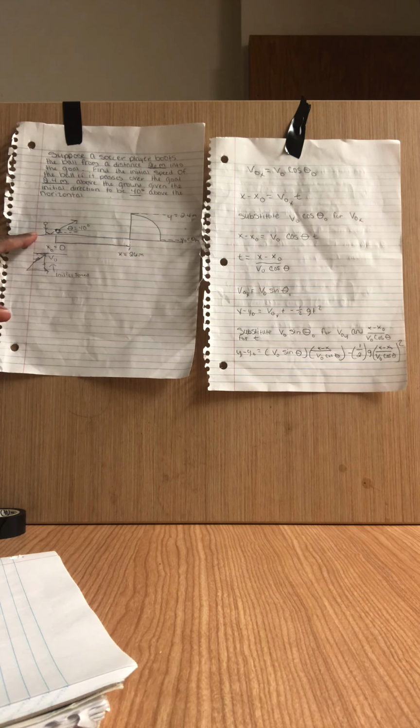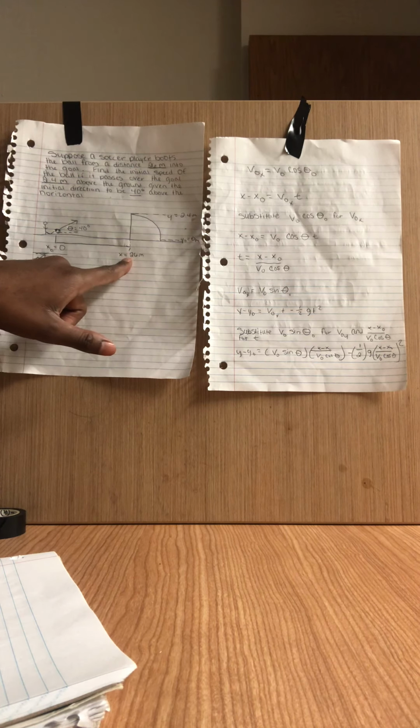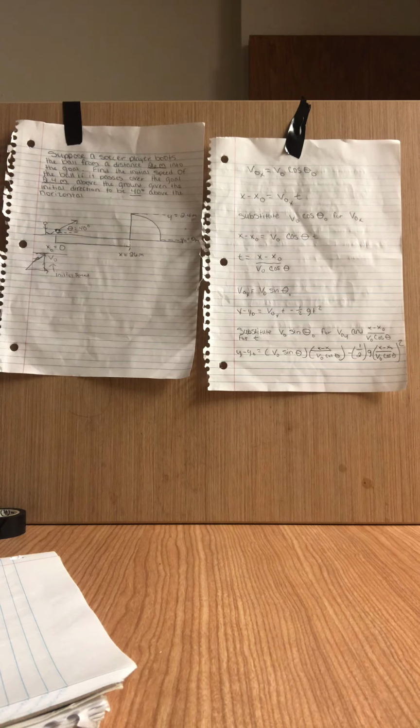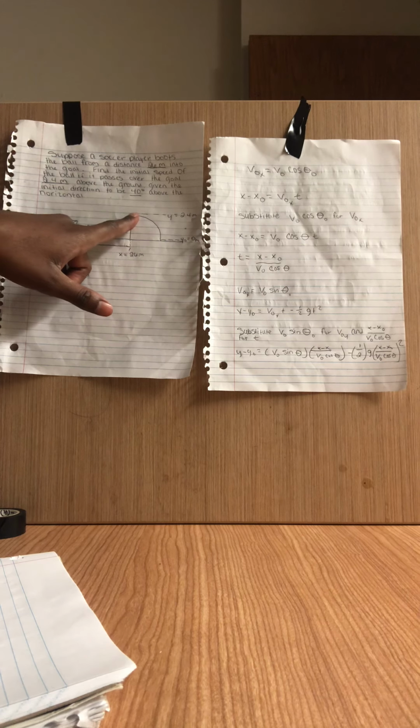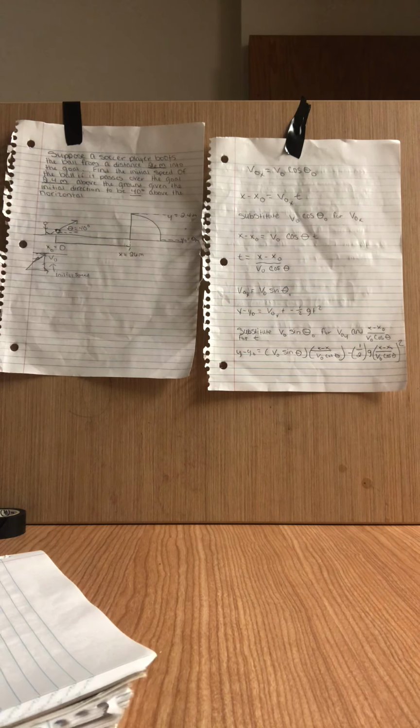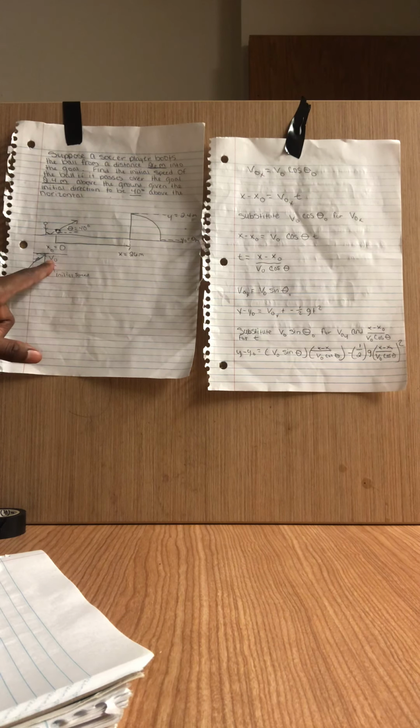So right here, we have the soccer player that kicks, which is at the ground level of 0 meters, initially with an angle of 40 degrees, which we have right here. And the goal is 26 meters. And the ball barely passes over the goal, which he kicks over here, passed at 2.4 meters in the air. So what we want to do is find the initial speed, which is v naught right here.